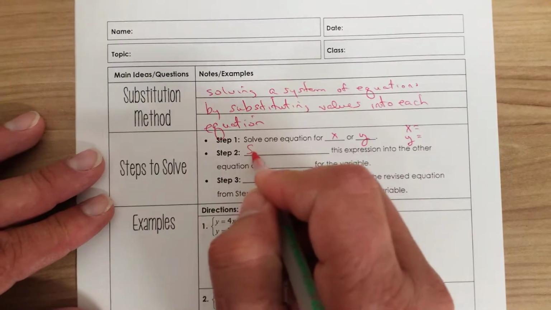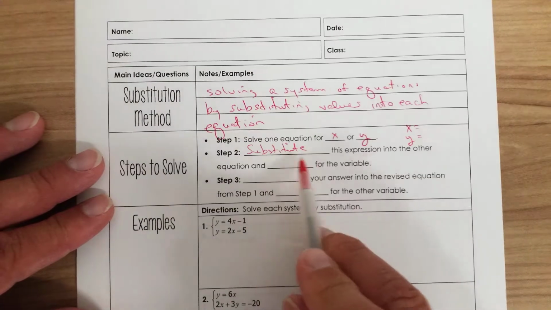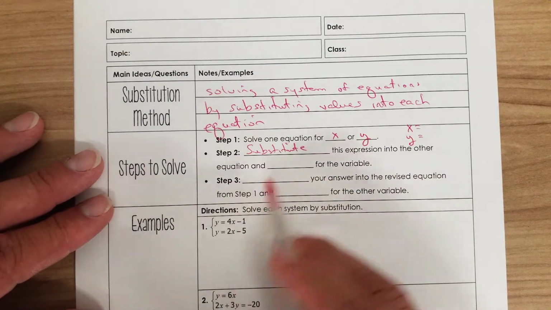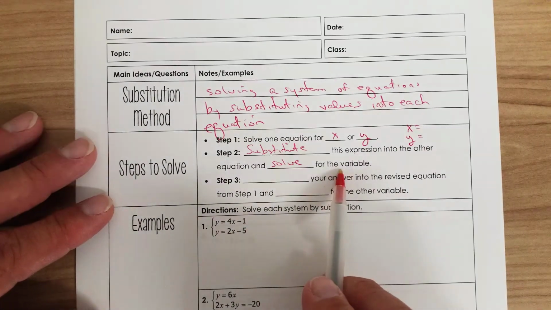Step two, here's where the substitution comes in. We're going to substitute this expression into the other equation and solve for the variable. I'll walk through a few problems to show you what we're doing.